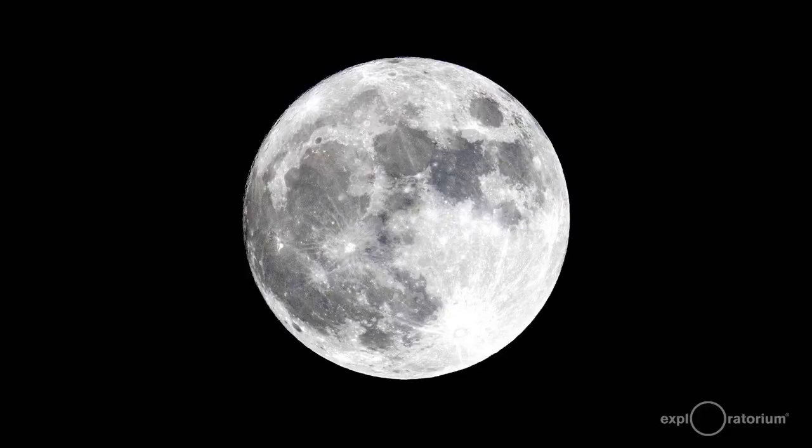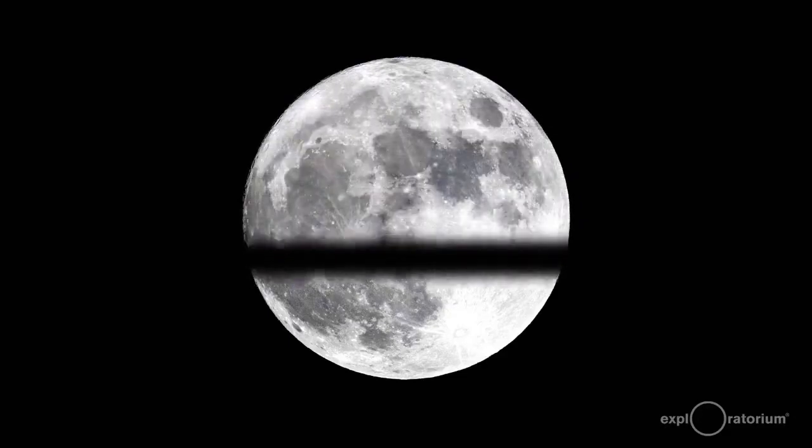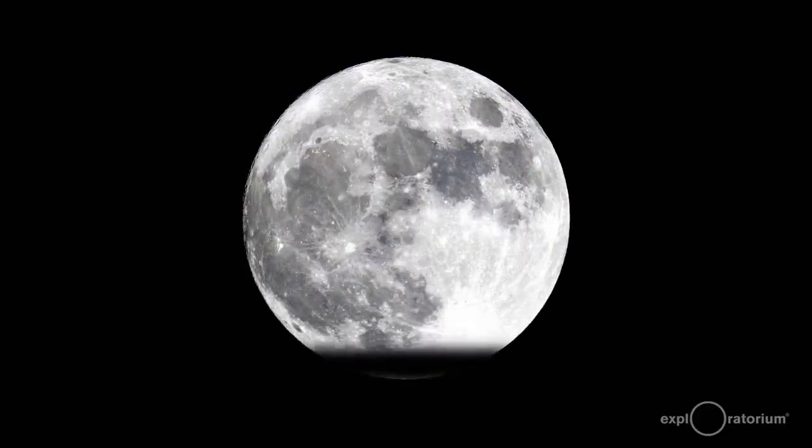And the only shape that has a circular cross-section is a sphere. So if you believe in the flat Earth, then you would believe, watch your screens now, that this should be what an eclipse would look like as the flat Earth passes over and casts a shadow on the moon. But that is not what we see.